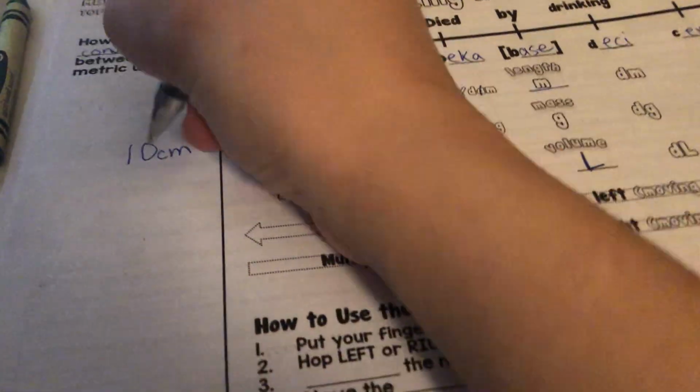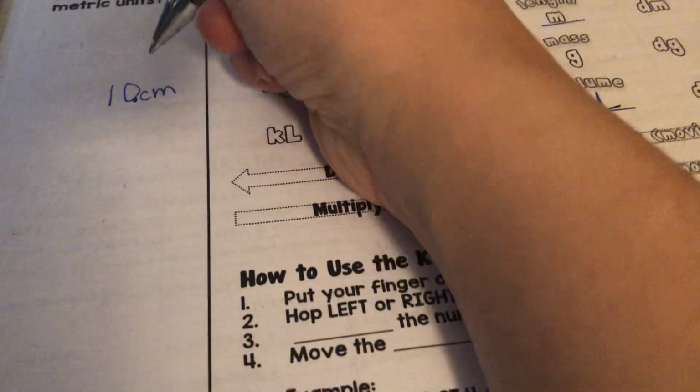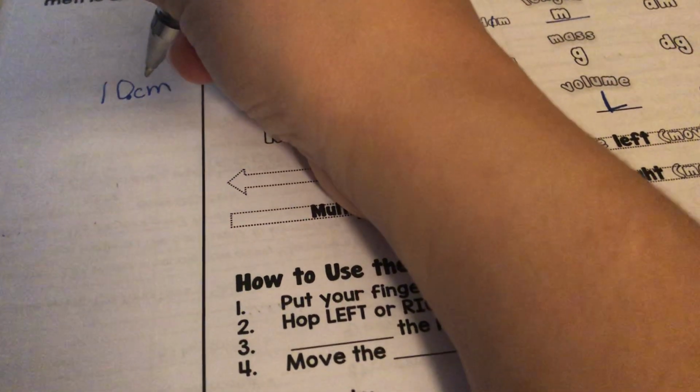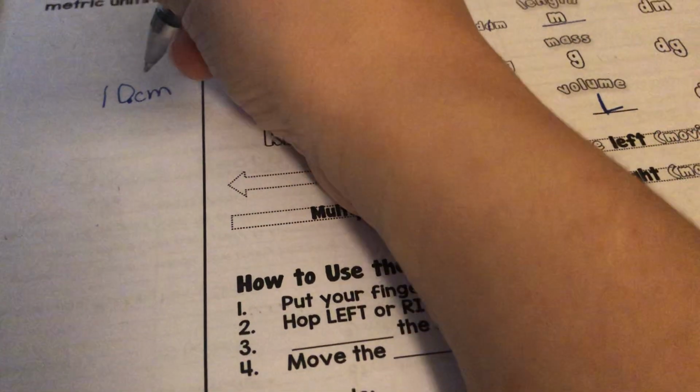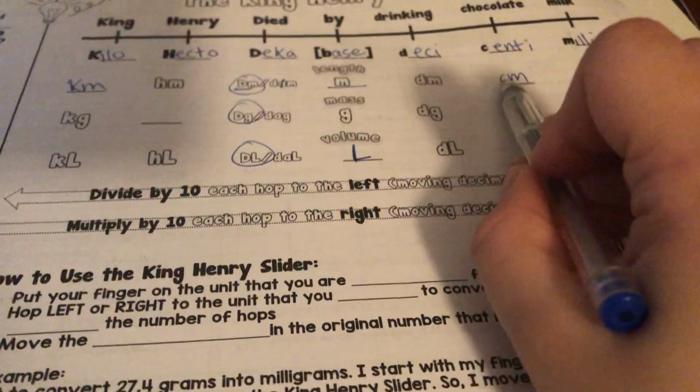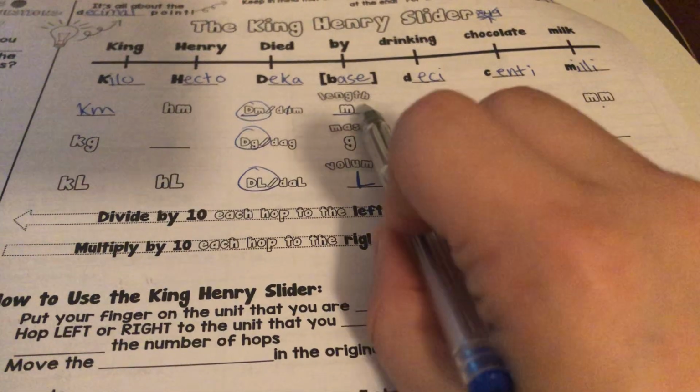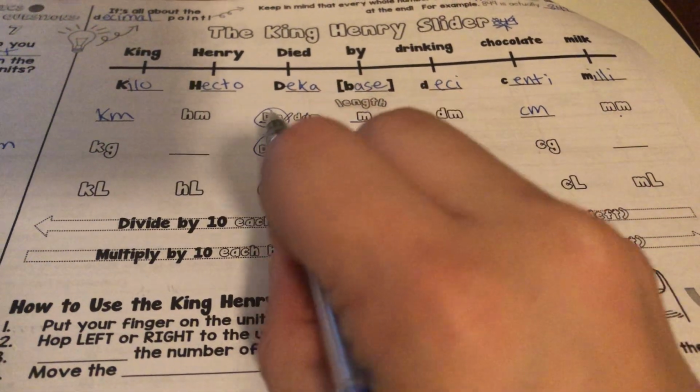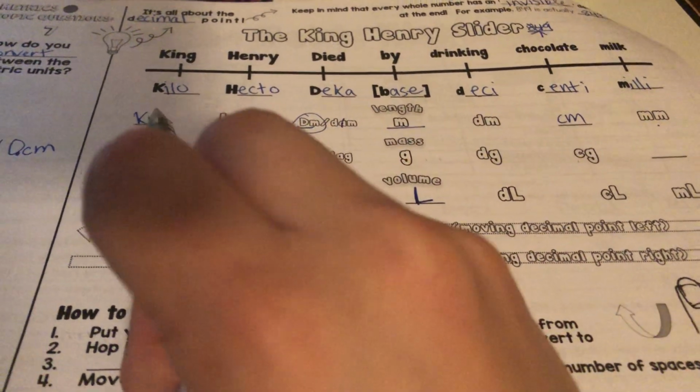Okay, so what that means, if I have 10 centimeters, remember here I have an invisible decimal and a 0. So I'm going to hop from centimeter 1, 2, 3, 4, 5. Drop my decimal.